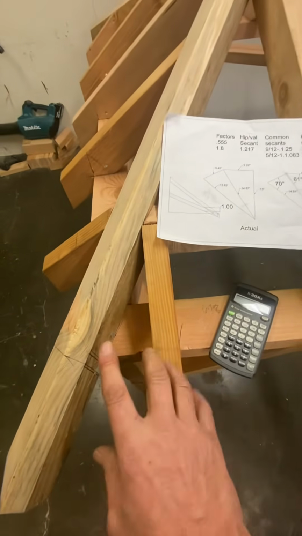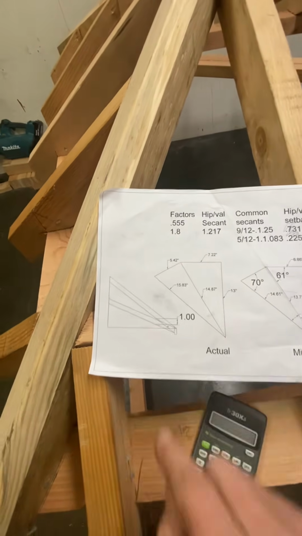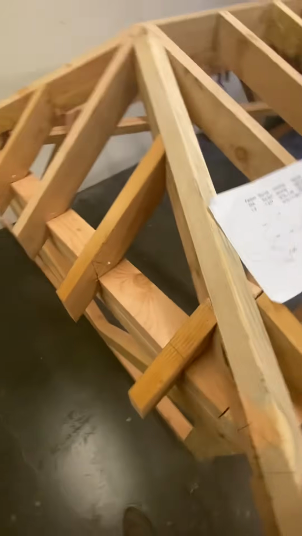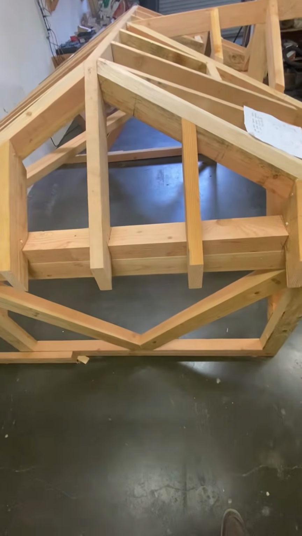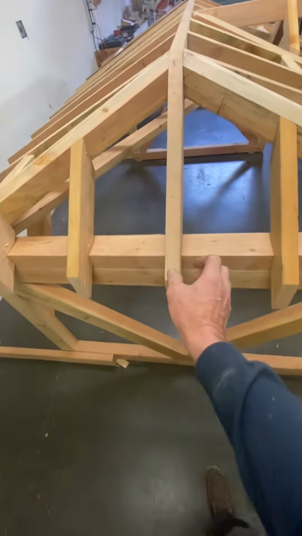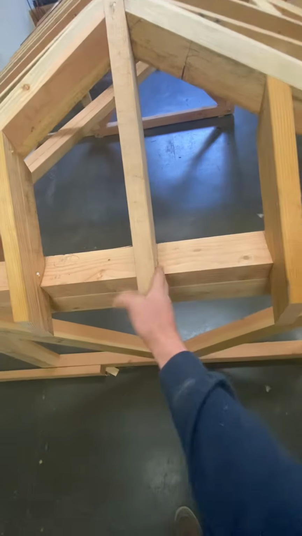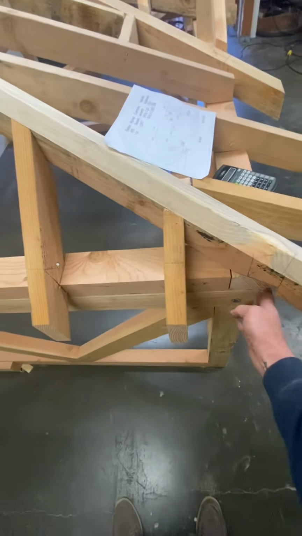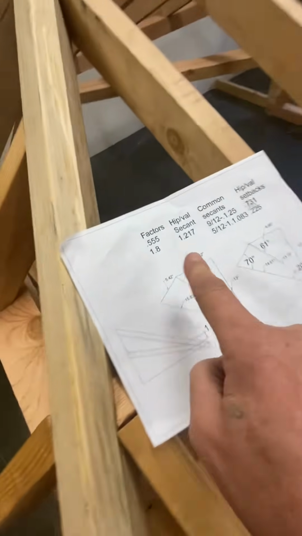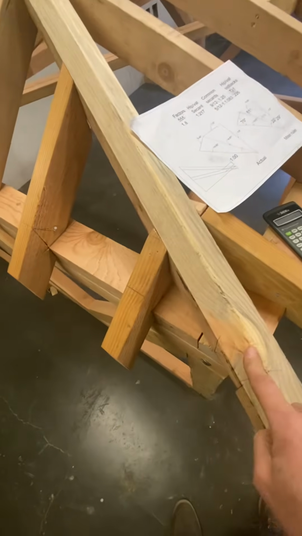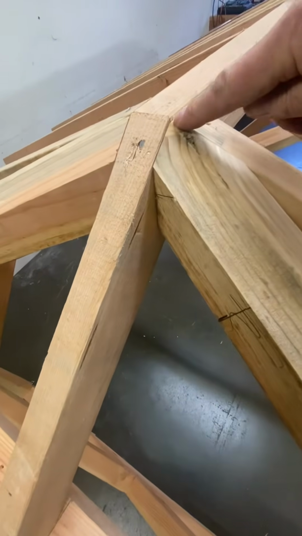How about with hips and valleys? Do you ever use these factors with hips and valleys? Well, let's take a look at these two hips here. Like I said, the run of these two hips is pretty simple. Span minus the ridge thickness divided in half gives us the run from the side of the rafter to the outside of the building, times the secant of the hip, which is, we said 1.217, will give you the rafter length from center line point to center line point, in this case here.